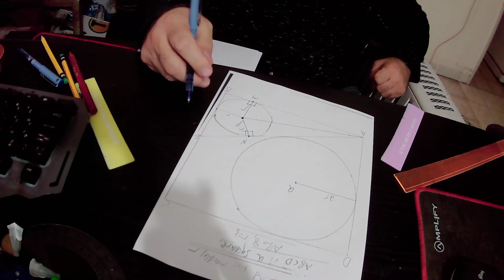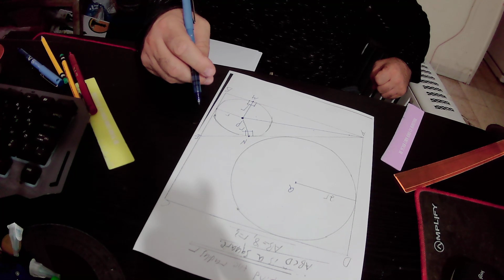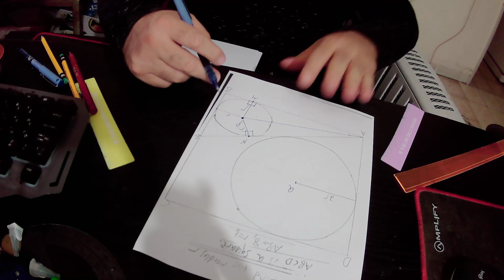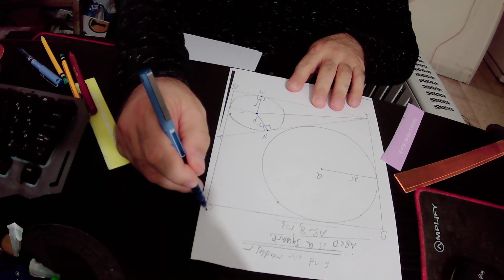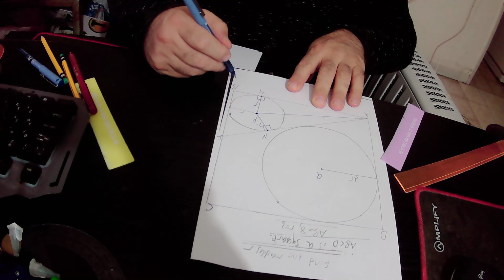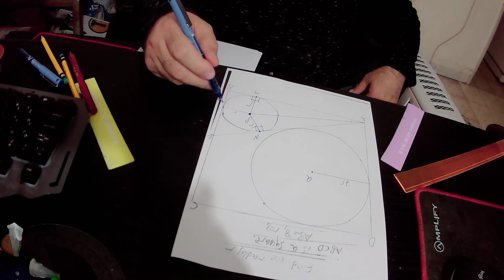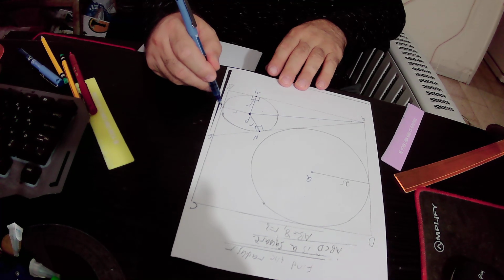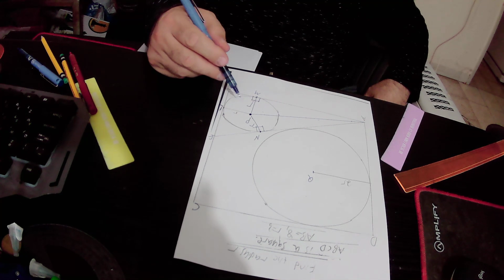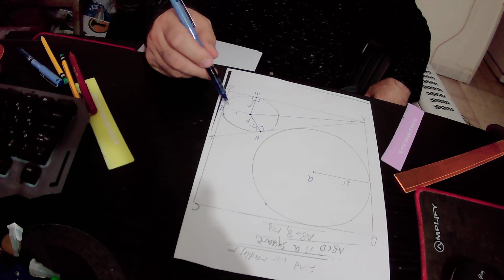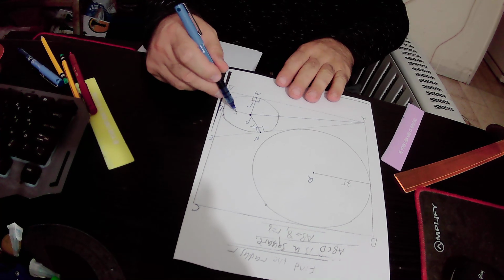And we will define the touching point between tangent BC and the small circle as point L, and this radius PL is drawn to the point of tangency.